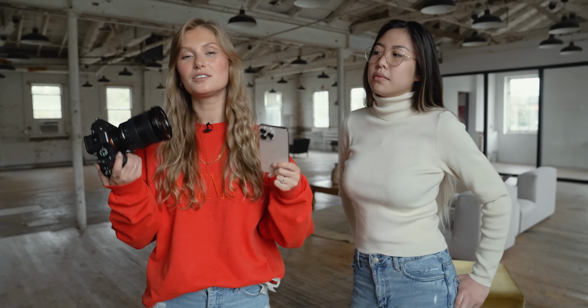Well, there you have it, folks. You've seen the capabilities of the iPhone 13 Pro compared to Sony's A7 IV. Maybe there's one you like better, maybe there's one that you don't, but that's completely up to you. I just gave you the tools to look at them both.